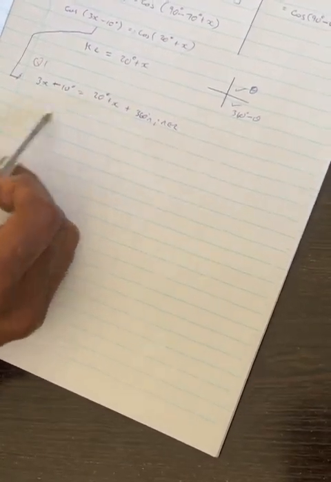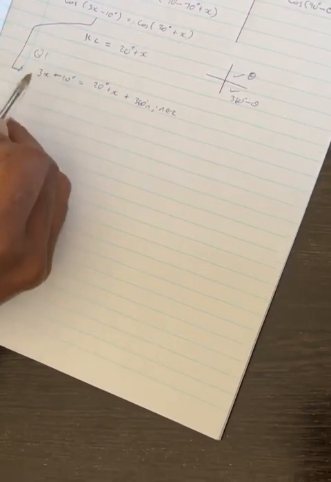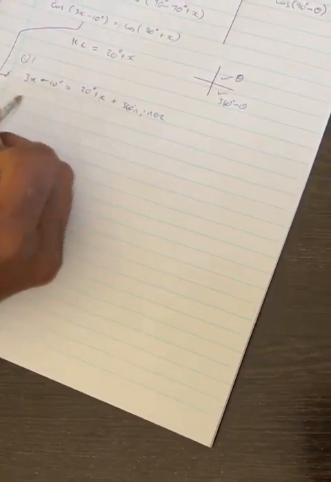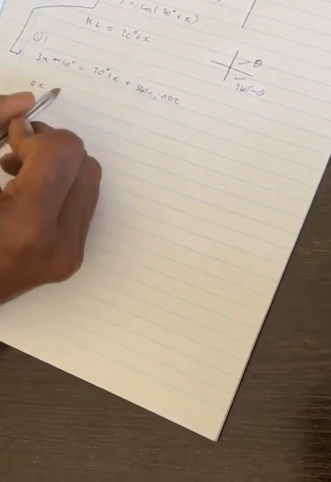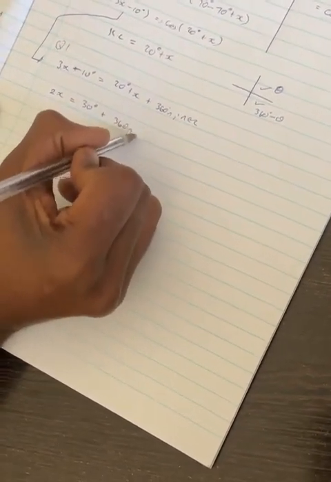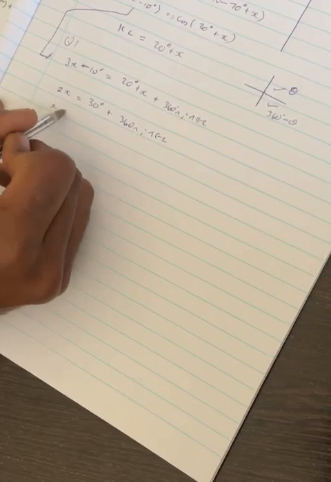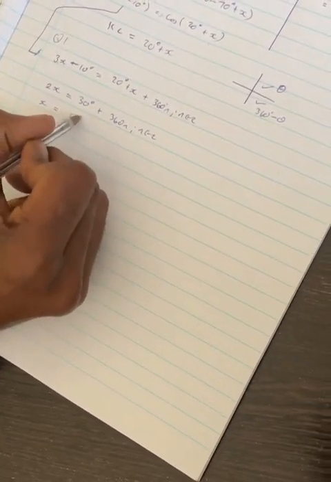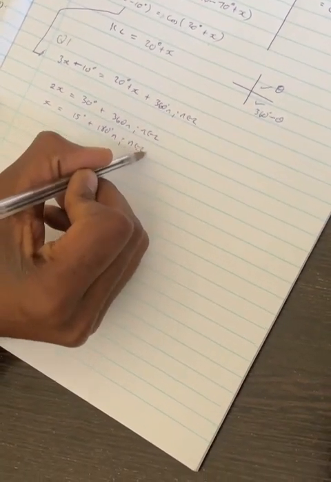Then we solve for x. All the x's on one side, all the numbers on one side, so this x to that side, it will be 3x minus x, which is 2x. 20 plus 10 degrees will be 30 degrees plus 360n, n element of integers. Then we solve further. We're solving for x, so divide by 2 throughout. You're going to get 15 plus 180n, n element of integers.